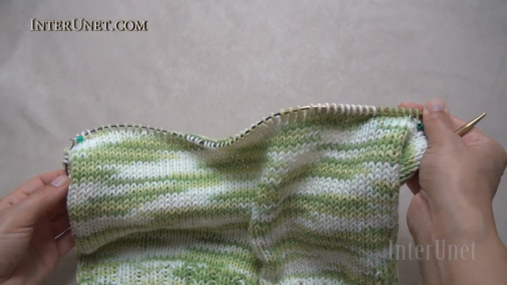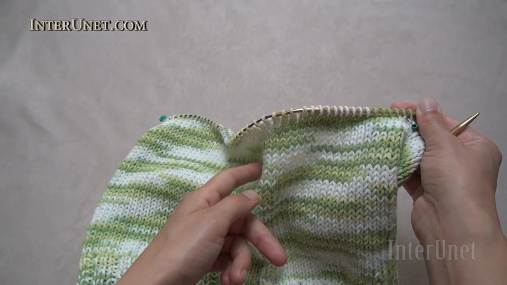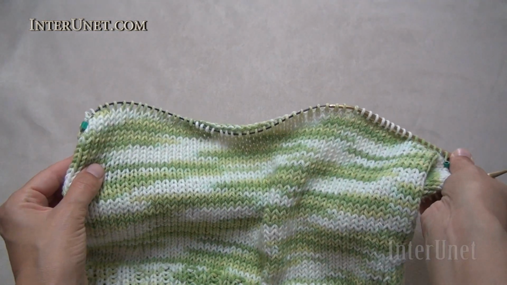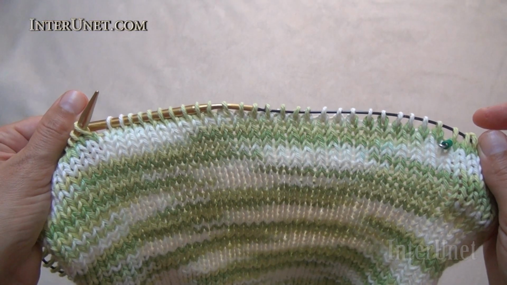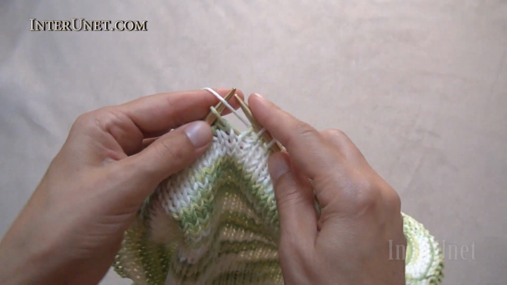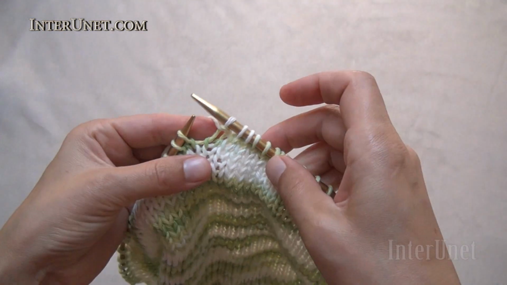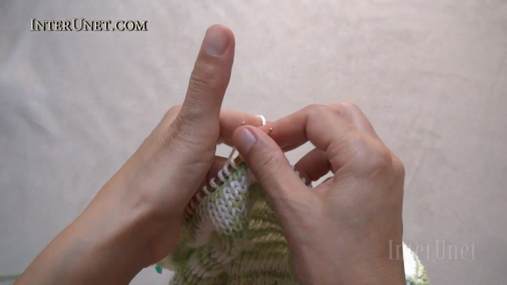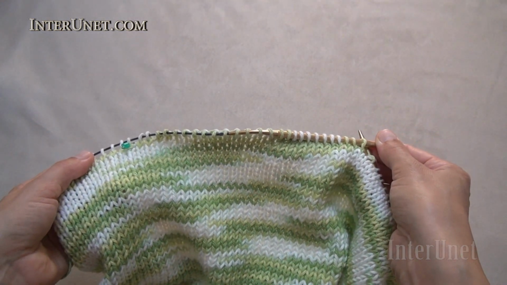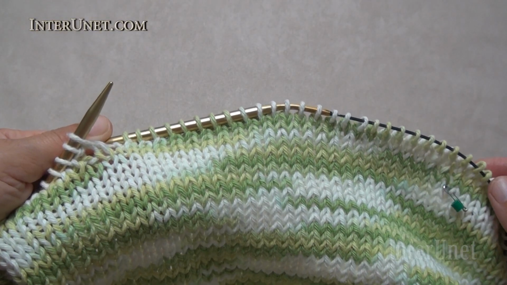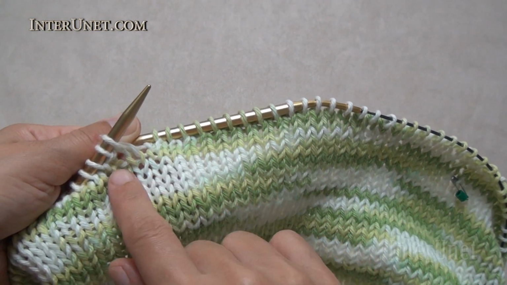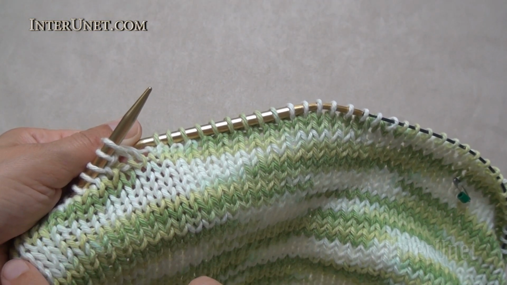To work the heart pattern, knit 26, then purl 1, and then knit to end of the round. After you knit 26 stitches, purl 1, and then knit all stitches to end. Then work your second round as the first one. For the first 2 rounds of the heart pattern, knit 26, then purl 1, and knit all stitches to end.